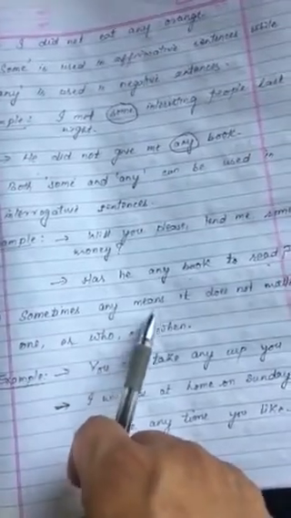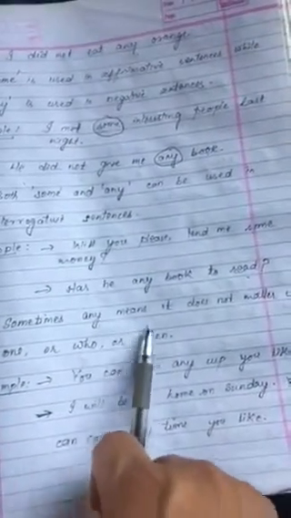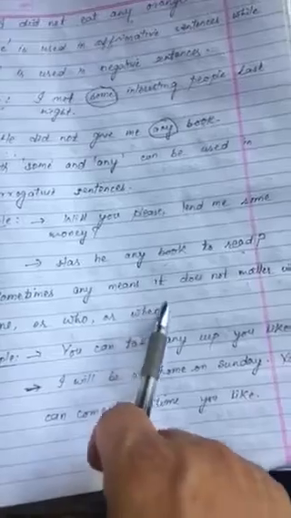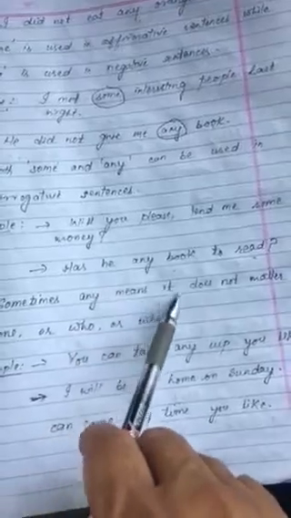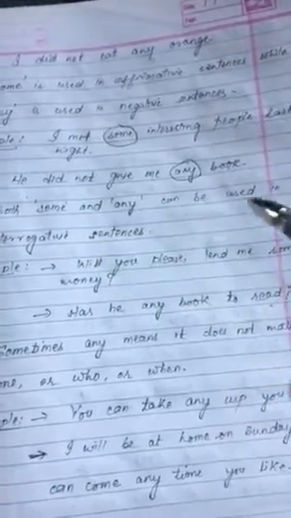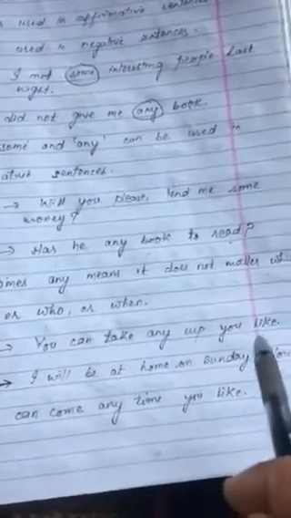Sometimes any means it does not matter which one or who or when. In some cases, we can use any when we want to express that sometimes any means it does not matter which one, or we are not sure which one or who the person is going to take an action, or when the action is being taken. So we are not sure about that. So in that sense we can use any. Now the things will be more clear by the examples. You can see the examples.